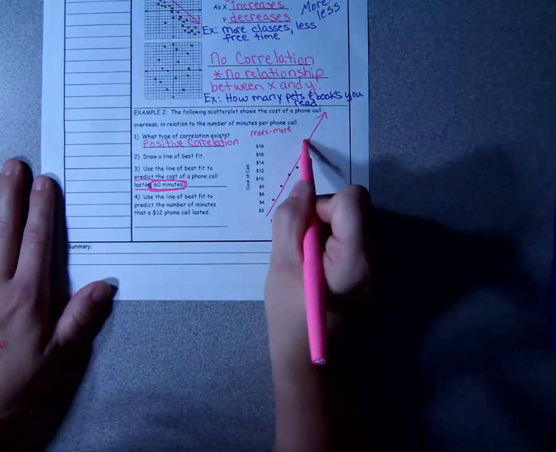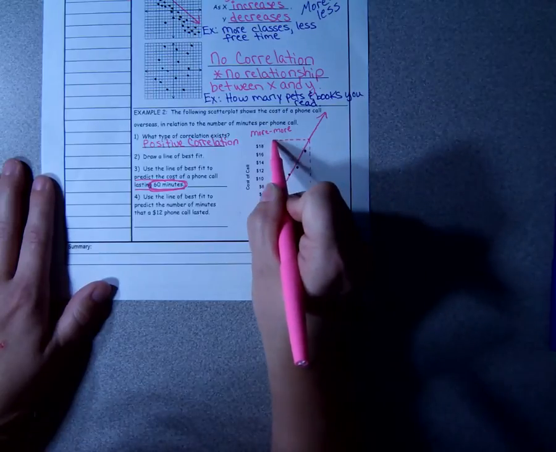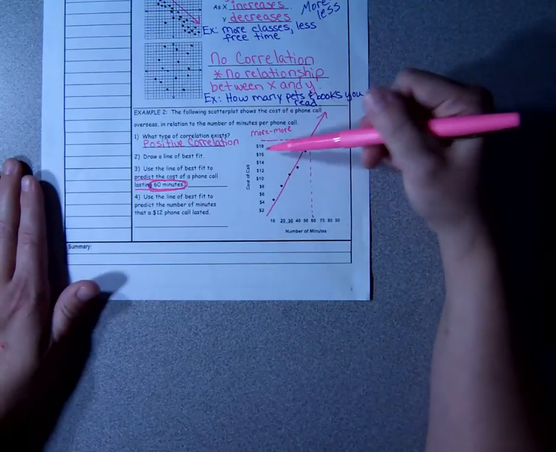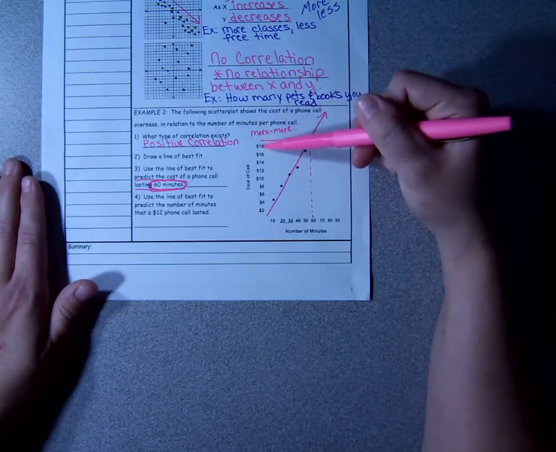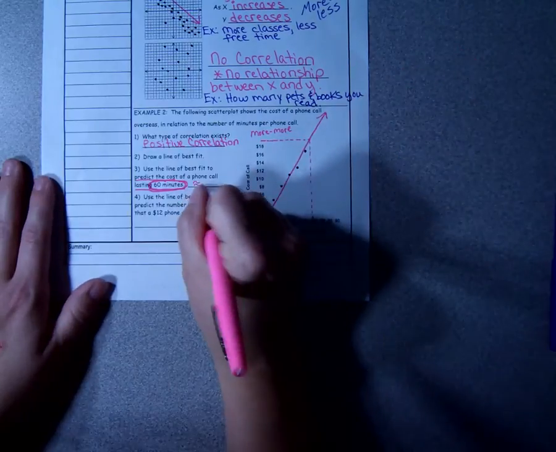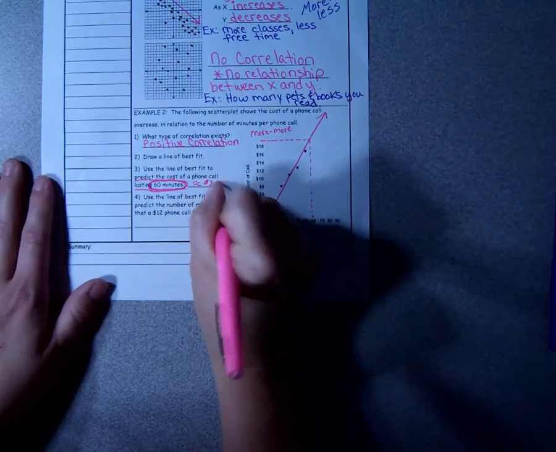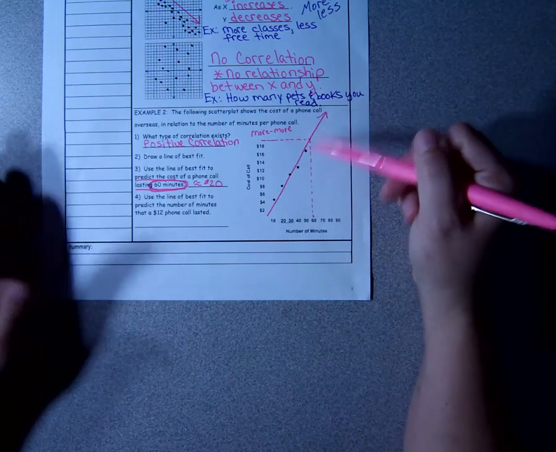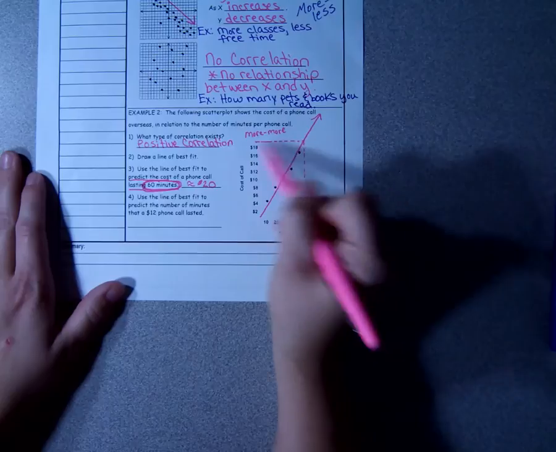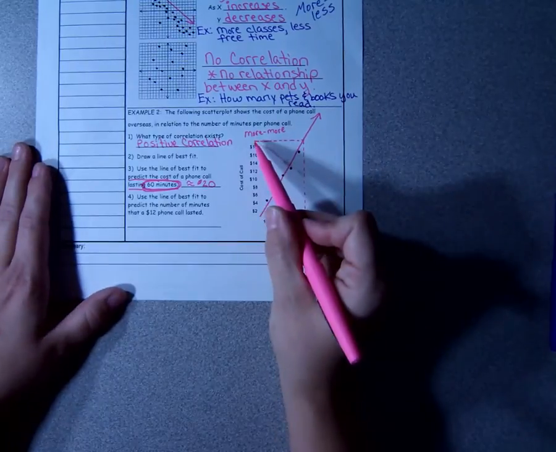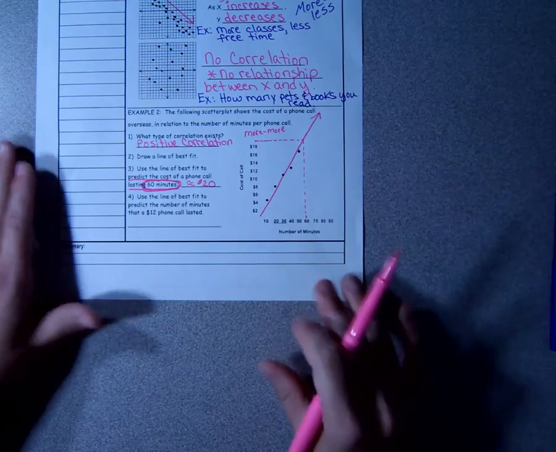Once I hit it, I move over, and I'm going to look to see where it hits on the y-axis. And I would say that that might be 19.20, something like that. So I'm going to say approximately $20. Now, depending on how your line of best fit looks, that will change exactly where you came over here. But hopefully everybody's somewhere in that $19, $20, $21 range maybe.